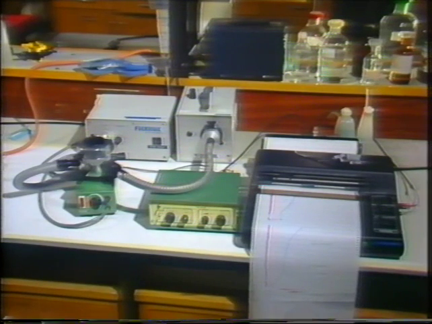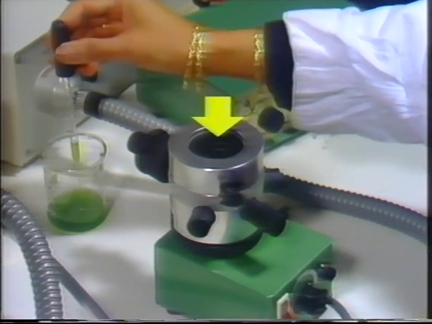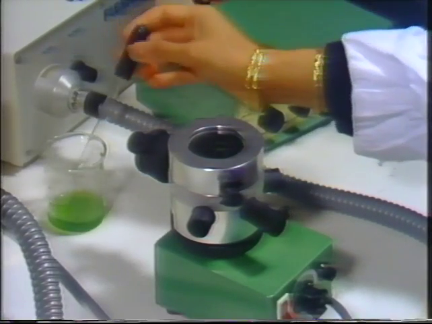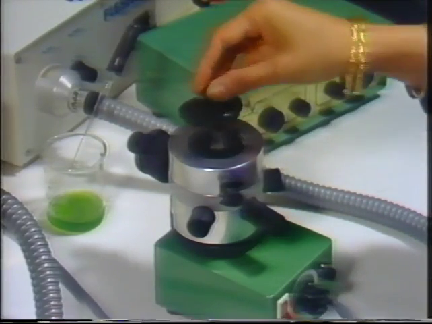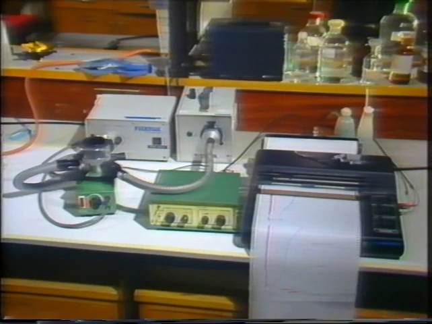This equipment measures the rate of photosynthesis by measuring the rate of oxygen production. This is done using an oxygen electrode, which measures the concentration of oxygen in solution. The electrode itself is at the bottom of this chamber, and if the chamber is filled with a suspension of chloroplasts which are photosynthesizing, and therefore producing oxygen, the electrode can give a measure of the rate of photosynthesis by recording the increase in the oxygen concentration of the suspension over a period of time.